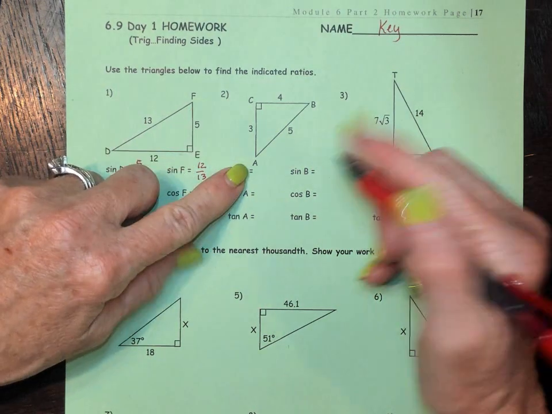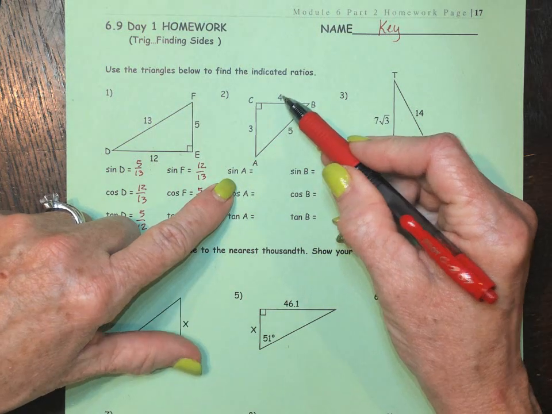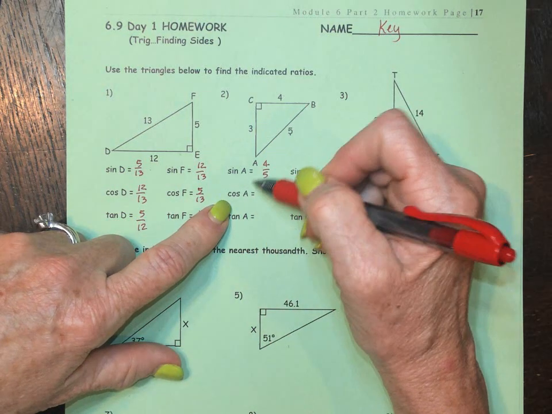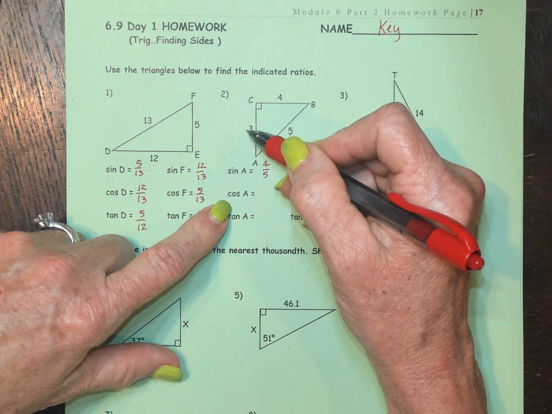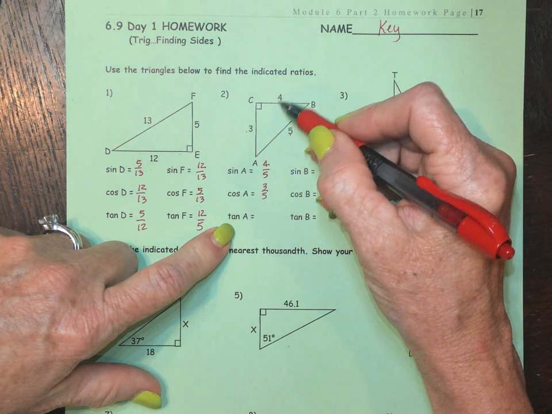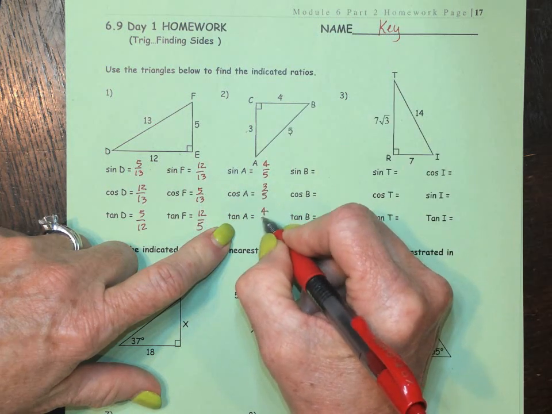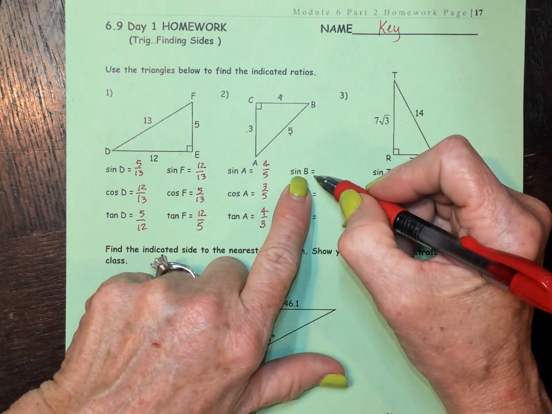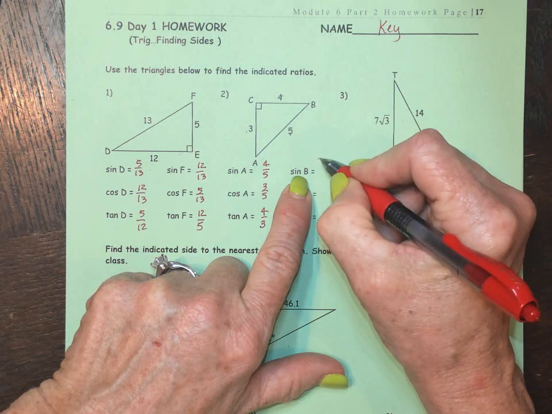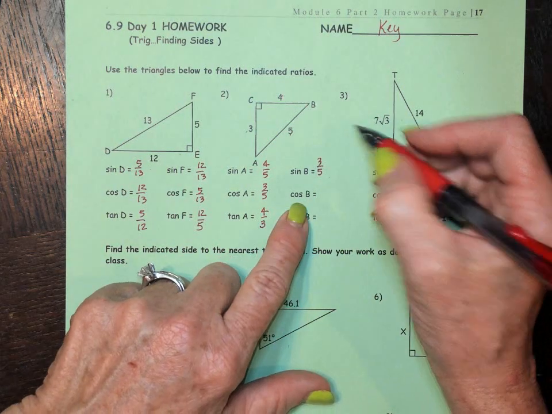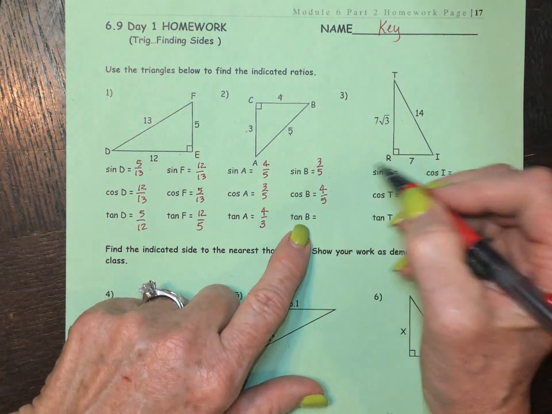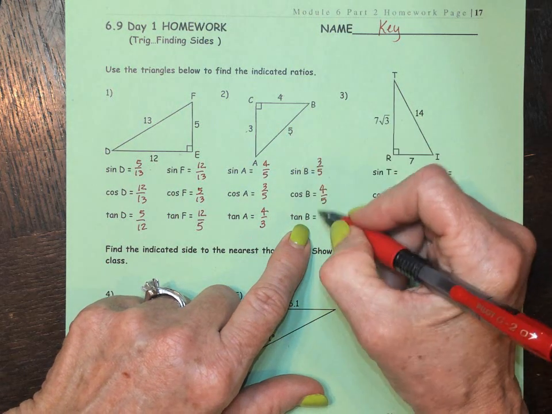For number 2, starting at angle A, sine, opposite over hypotenuse, 4 over 5. Cosine, from angle A, adjacent over hypotenuse, so 3 over 5. Tangent, opposite over adjacent, 4 over 3. From B, sine is opposite over hypotenuse, 3 over 5. Cosine from B is adjacent over hypotenuse. Tangent, opposite over adjacent.